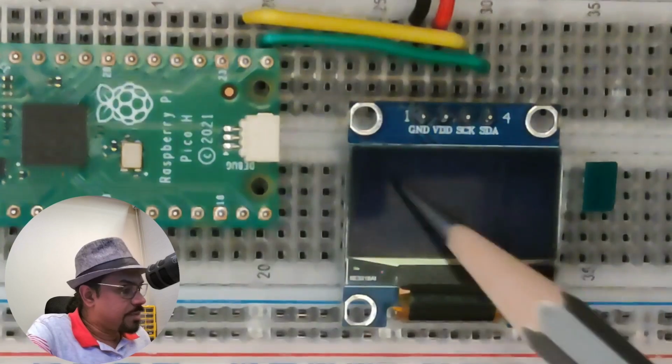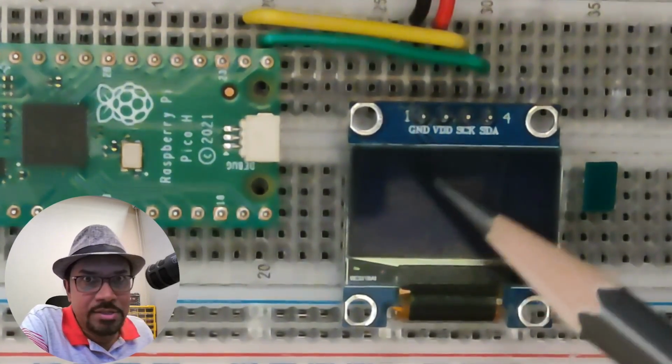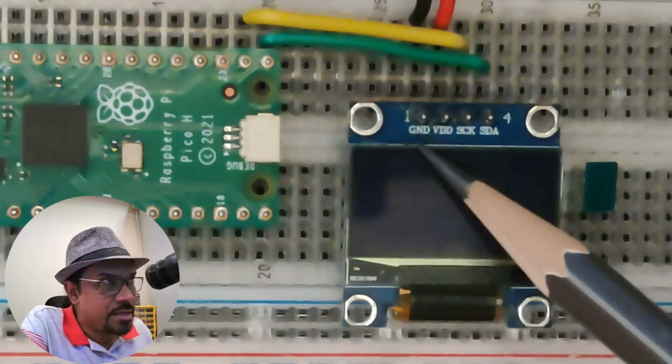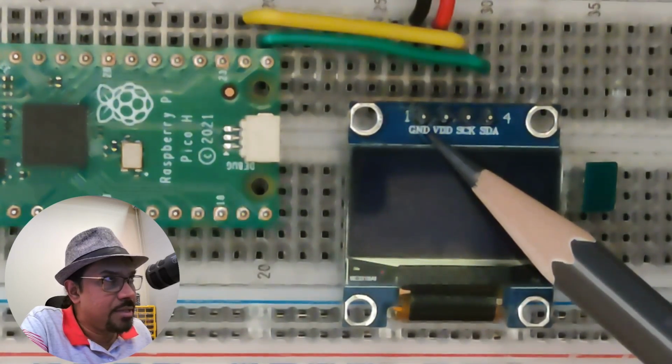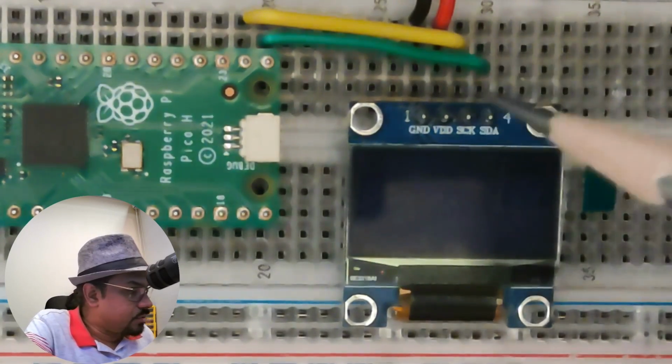So this particular display, I figured out it's actually based on an SSD1306. It's an SSD1306 display. What is noticeable is that the ground pin comes first. Then there's a VCC pin. And then there's an SCK and SDA. Now the connection goes this way.